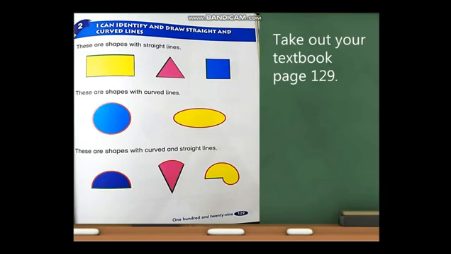Now open your book, page 129. We are going to identify straight and curved lines. These are shapes with straight lines. You can see over there, the green lines mean straight lines. These are shapes with curved lines. The red lines mean curved lines.